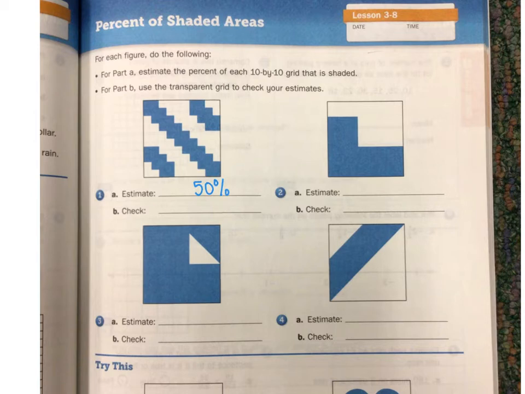You're going to look at the next one, and maybe you want to kind of like draw a line across here in half, maybe to kind of give you an idea. Okay, what part of each of those boxes are shaded? Go ahead and take a minute to do that, and then pause the video right now, and then we can check our answers.